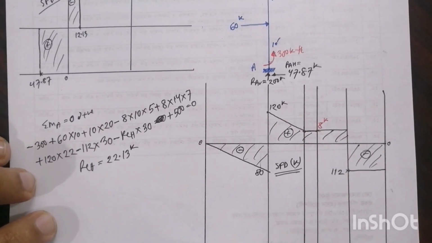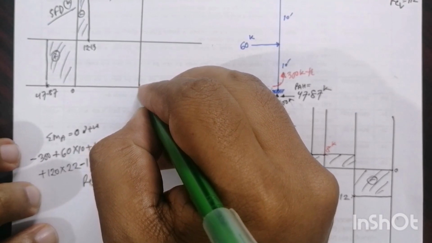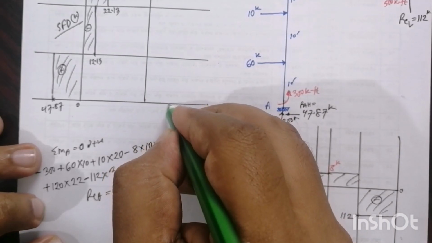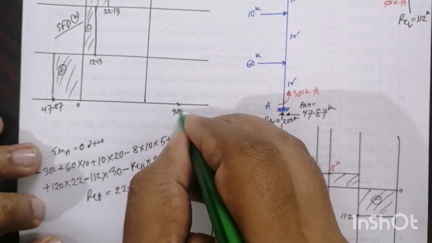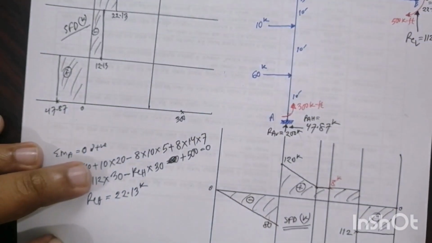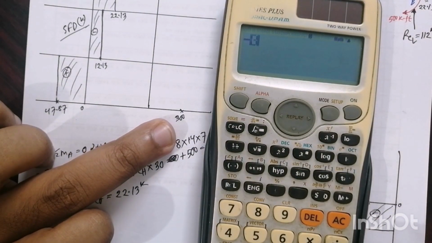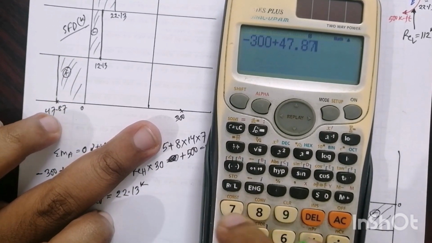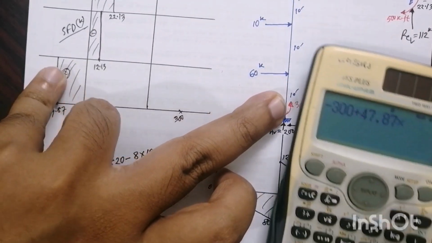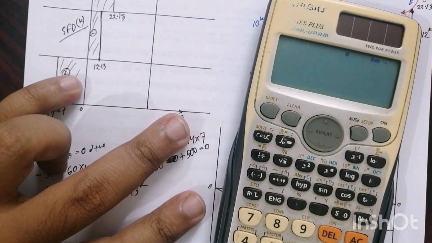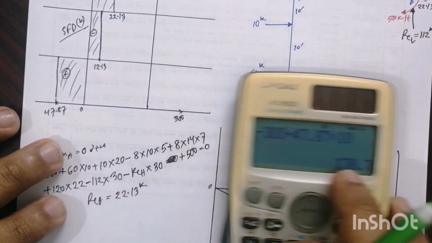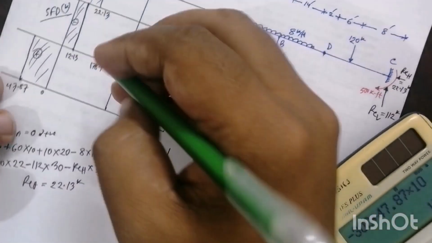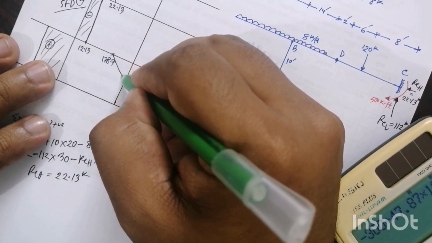So for the bending moment diagram, we just start from here. This point bending moment 300 kip minus, so we have this 300. Now this is positive, so I calculate the area diagram minus 300, then this area positive plus 47.87 into this 10 feet distance, so this is a positive area, then we get 178.7 positive. 178.7, and this is directly inclined.